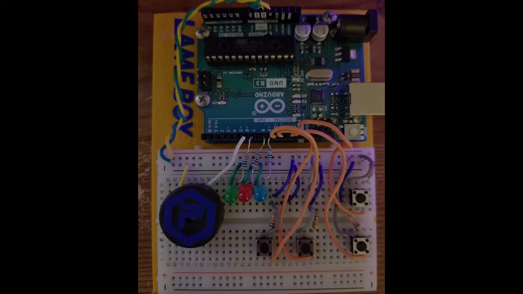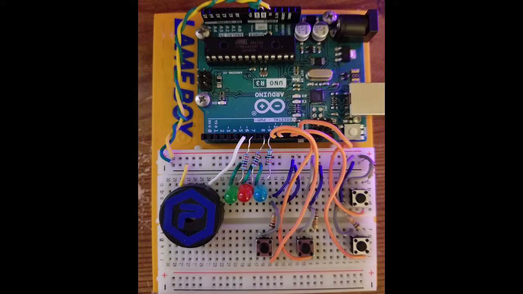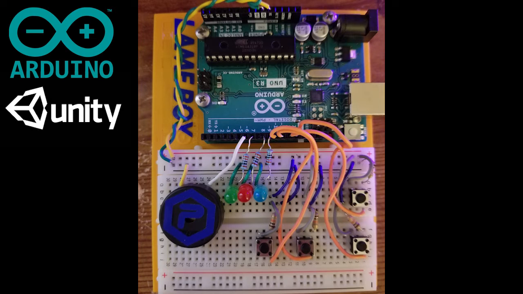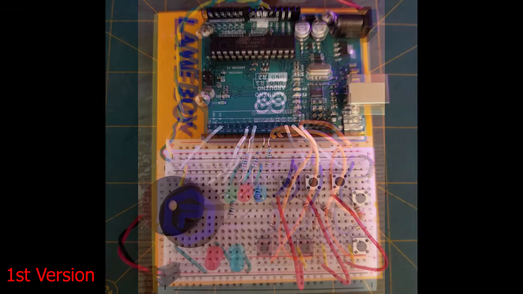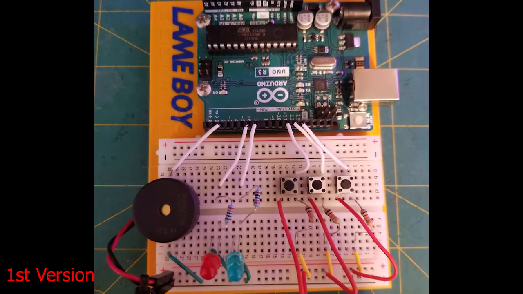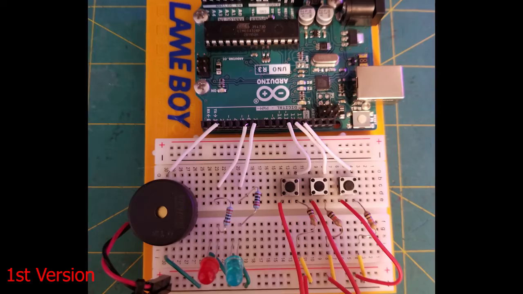Hello everybody. I'll be talking about my Arduino Uno project mixed with Unity, in which we had to utilize several buttons, LEDs, and a speaker. I went through a couple iterations with this device, choosing different configurations for the buttons, the speaker, and where I wanted the LEDs to be.